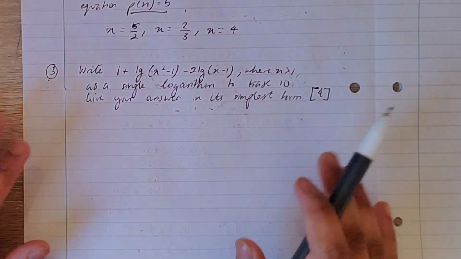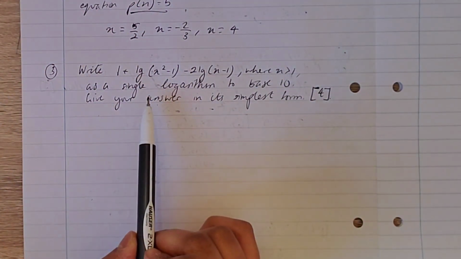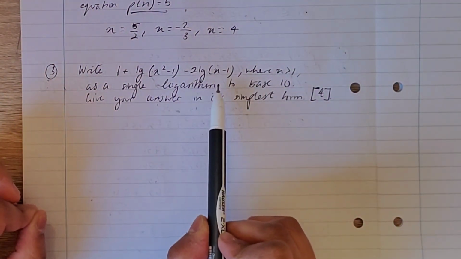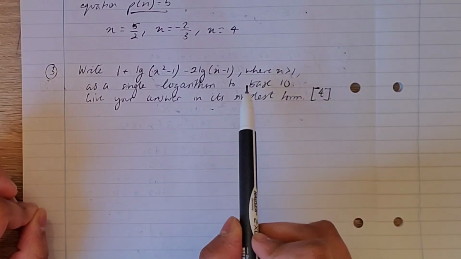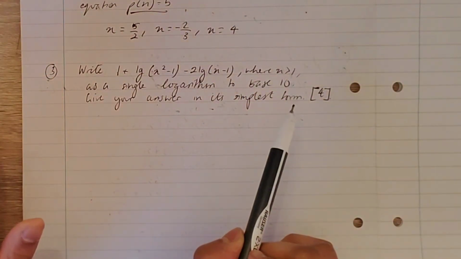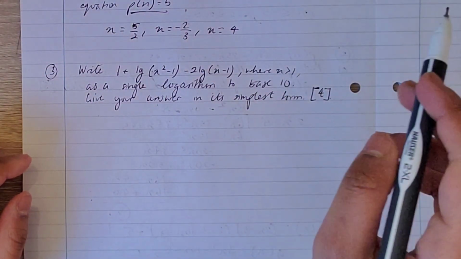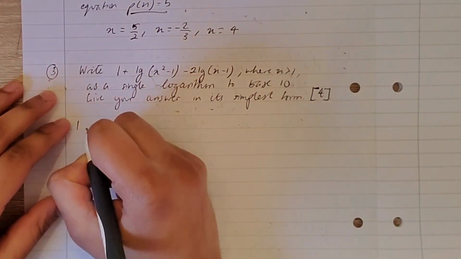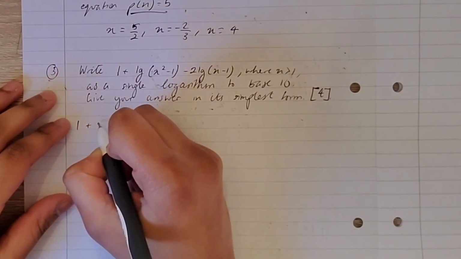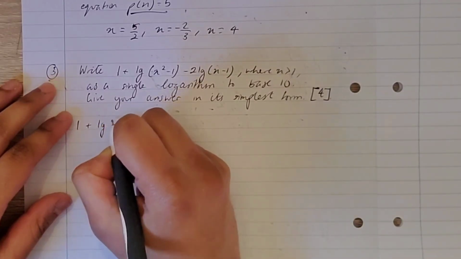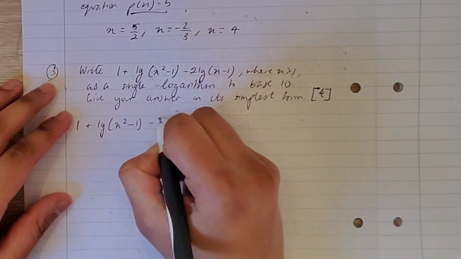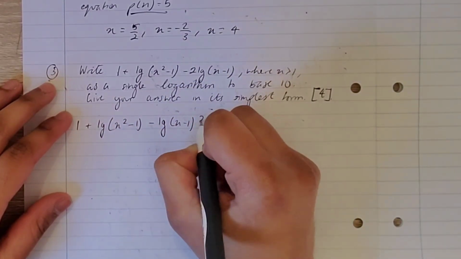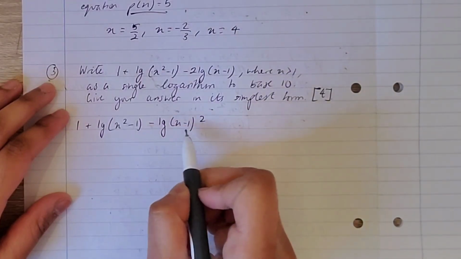The next one is to write down 1 plus log x squared minus 1 minus 2 log x minus 1 as a single logarithm to base 10 and give your answer in its simplest form. Okay, so this is just a question where we have to apply all our log laws. Well, how else can I write this? We can use the subtraction rule.